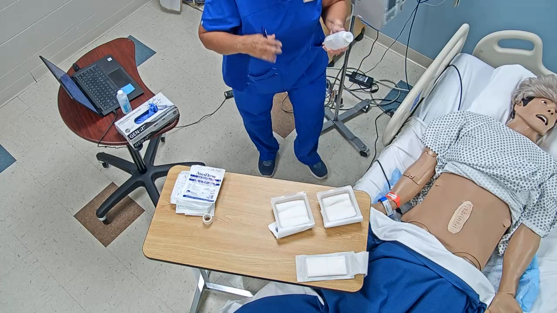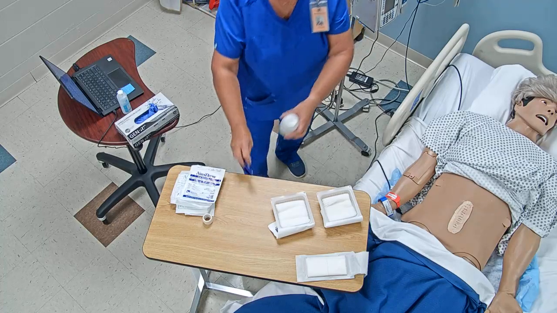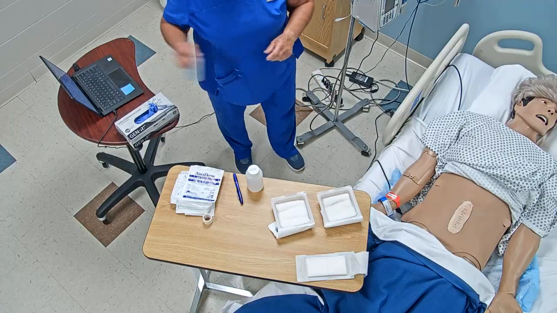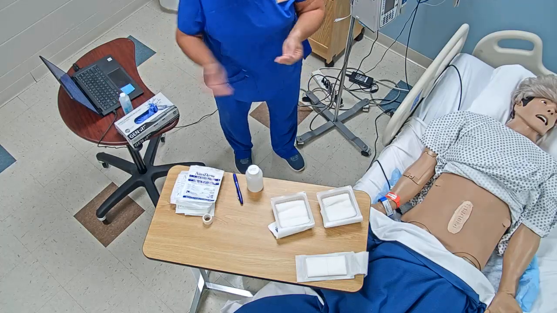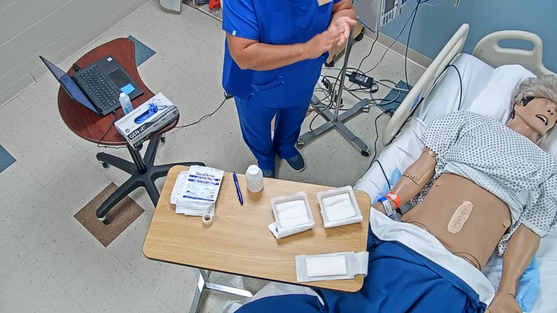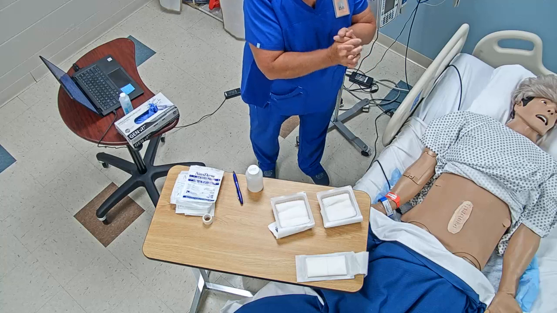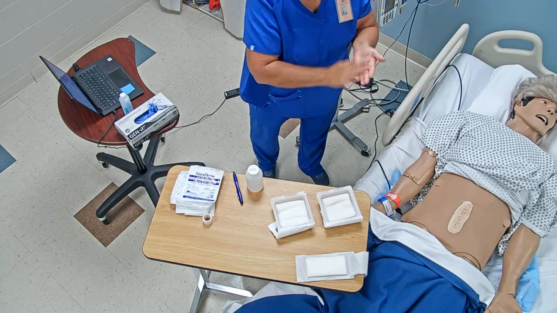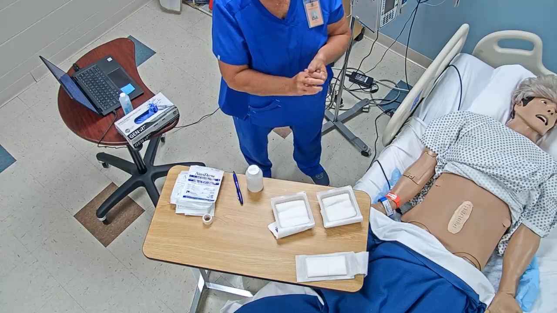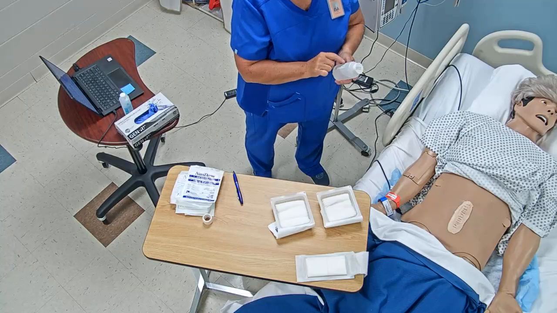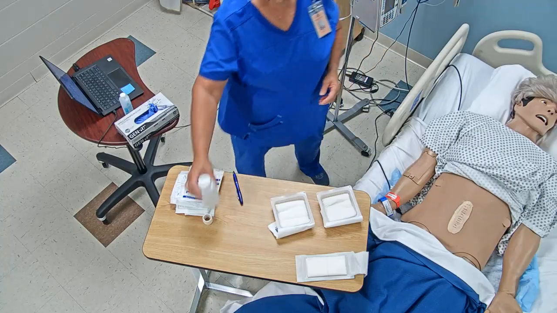I'm going to step back for just a second. Let me do a medical hand wash real quick. So I date, time, initial that. I dated the date that I opened it, the time that I opened it, because the policy says that it's only good for 24 hours, okay? And if this was a used bottle and I came in and it was already open, the seal had already been broken, and you can tell some's been out, then I would need to check that date, time, and initials to make sure that it's still within the 24 hours, okay?